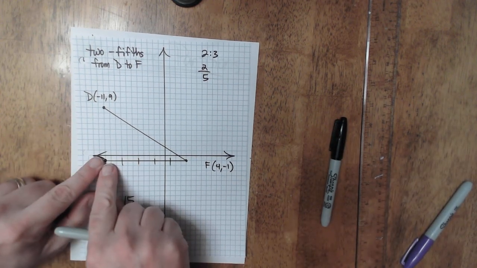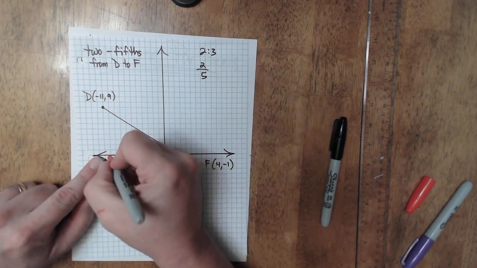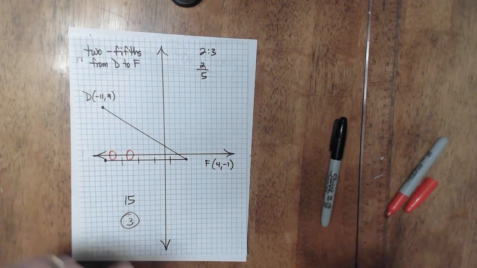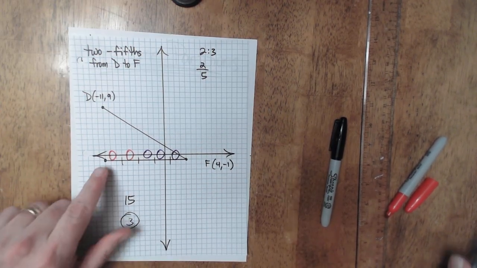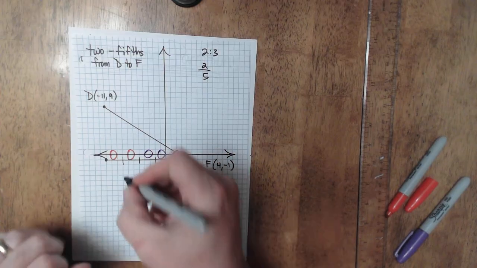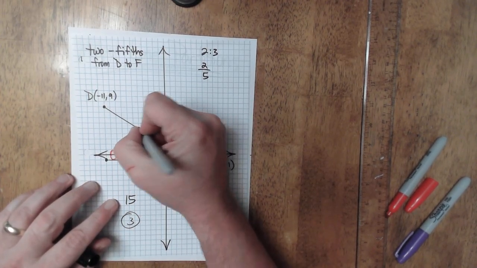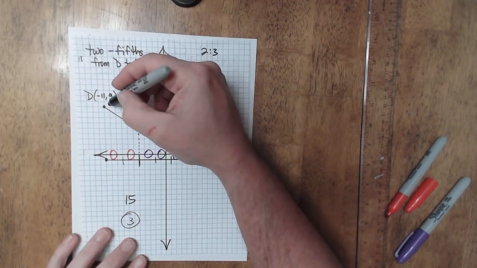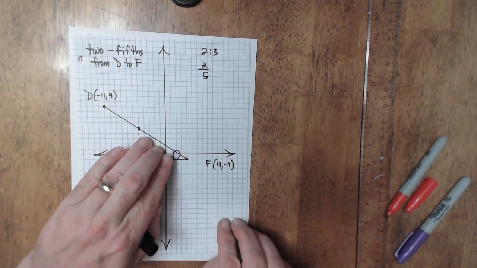And now going from D to F, I want 2 on the left, and I want 3 on the right. Okay, there's my 2/5, leaving 3/5 over here. So there's my partition point. I'm going to extend this up to put a point on my diagonal line, and now I've partitioned that diagonal line so that there are 2 parts there and 3 parts there.